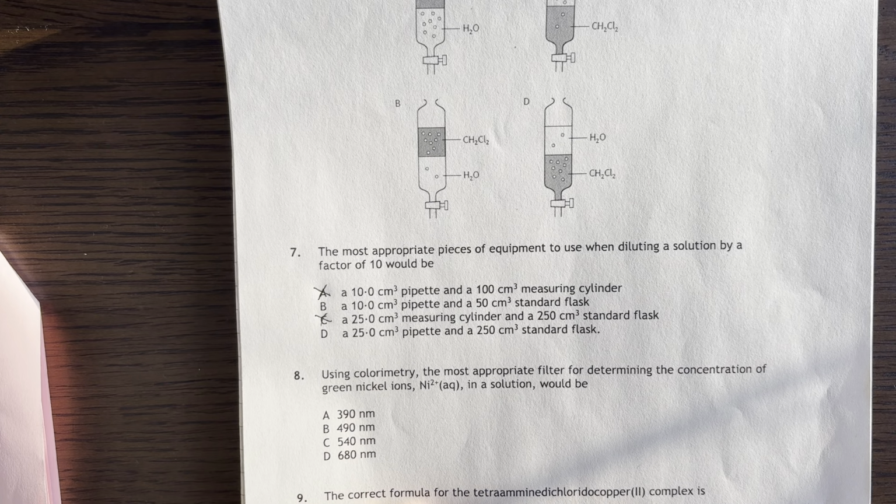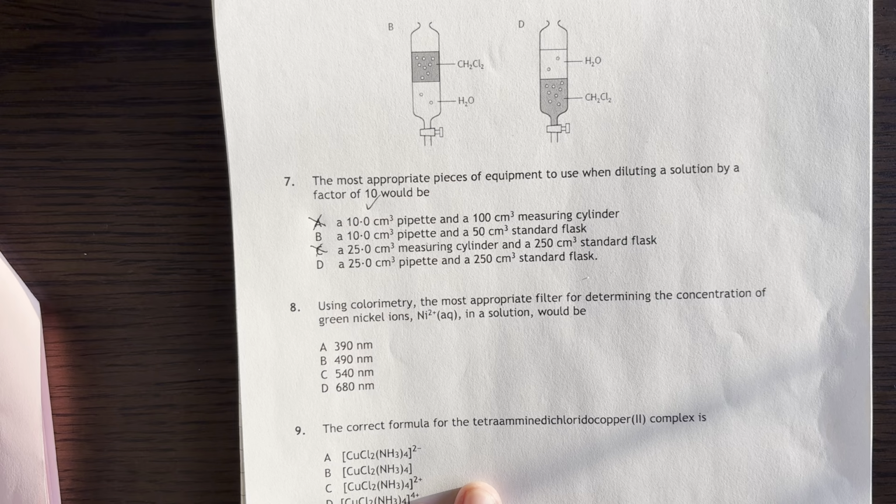If you're diluting something, you would take a pipette of a concentrated solution, you would dropper that into a standard flask, and then you would fill that flask up to the mark with deionized water, or distilled water if you couldn't get deionized. So it's between B and D, and at this point you're just looking for the correct dilution factor. So 10 to 50 is a dilution factor of 5, 25 to 250 is a dilution factor of 10. So we're definitely going with option D for 7, so not too bad. Question 8 is, again, sort of a bit more knowledge based.